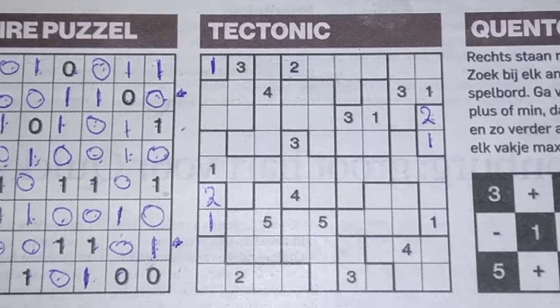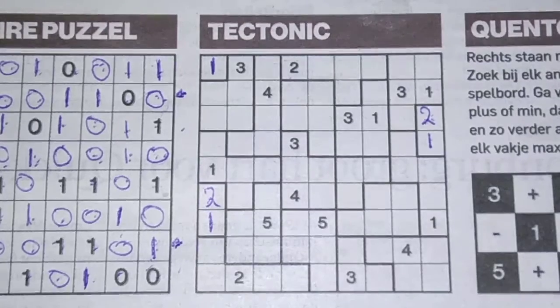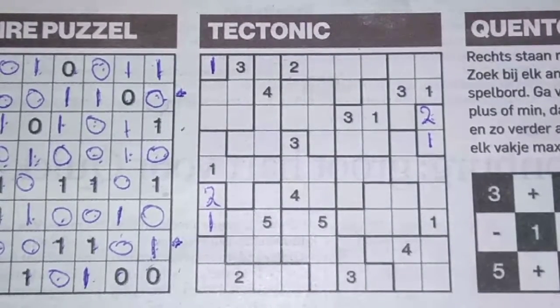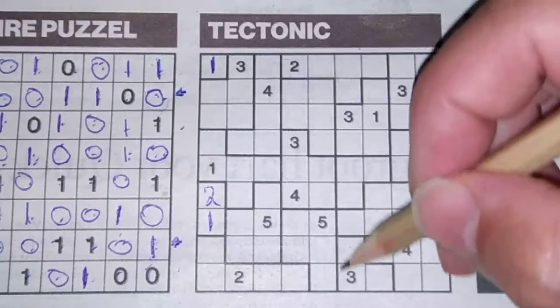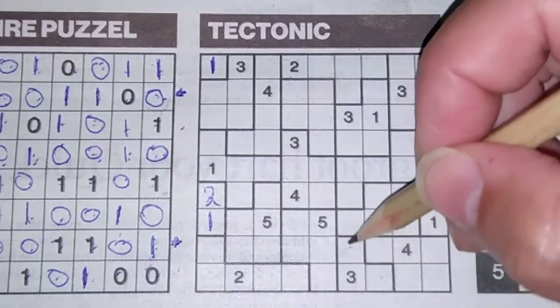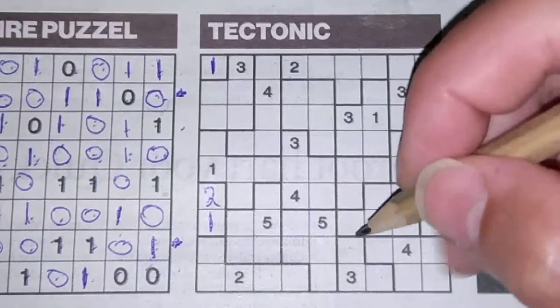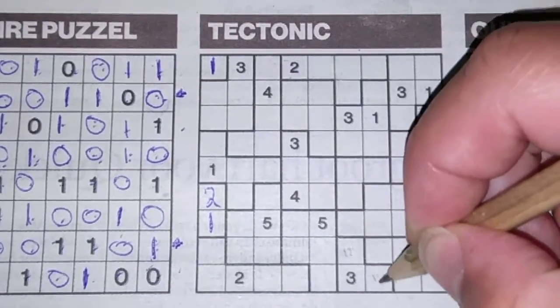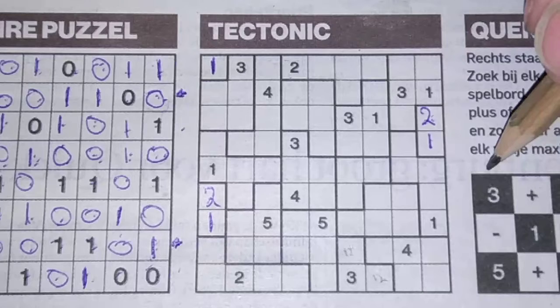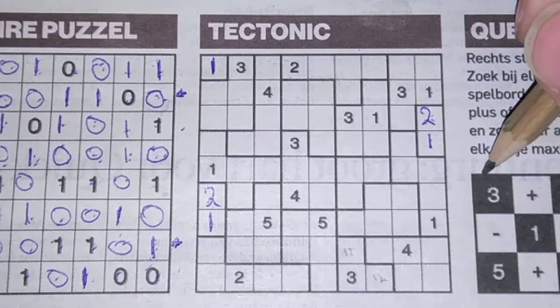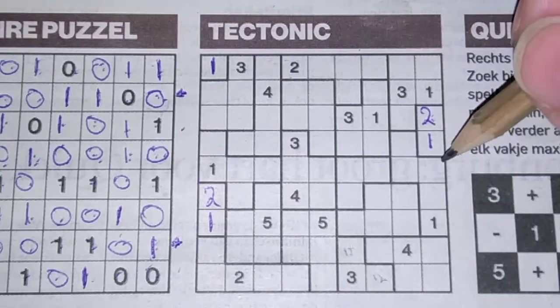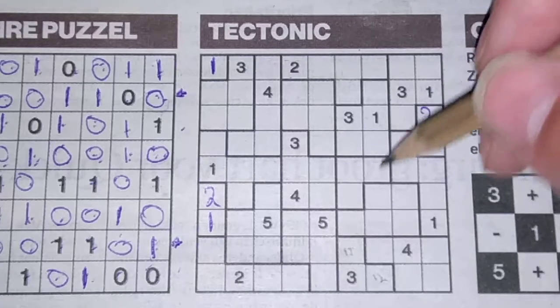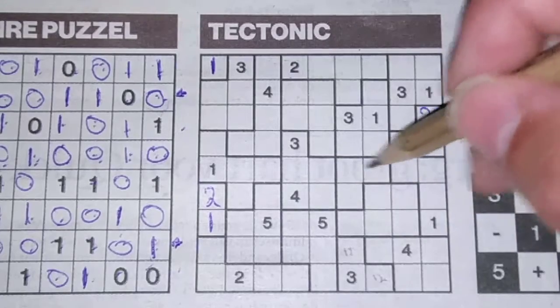Then I need to... Where's my pencil? A triple box. 1, 2 and 3. 3 already filled in, so this should be a 1 and a 2. No, let me see. Also a triple box, 1, 2 and 3.